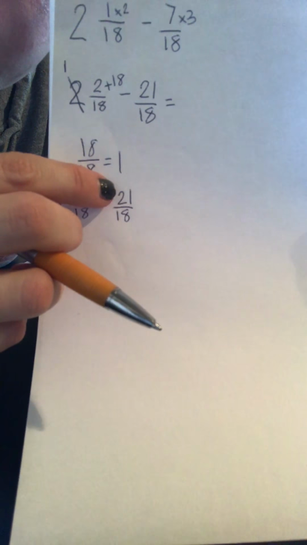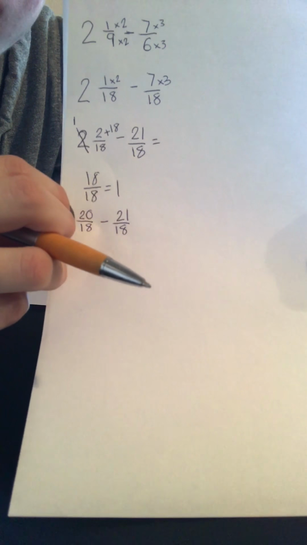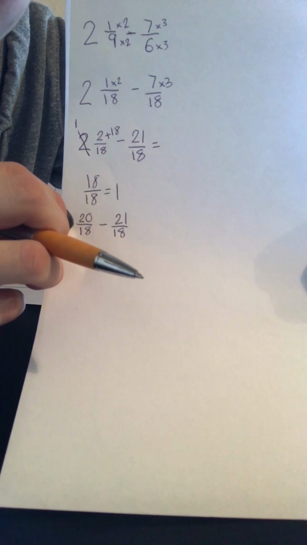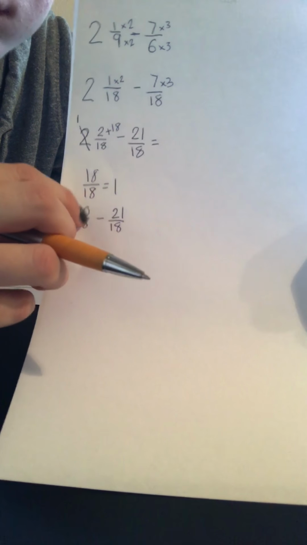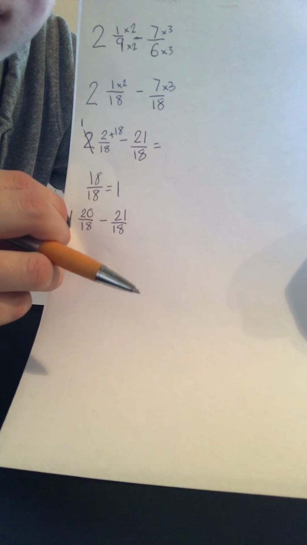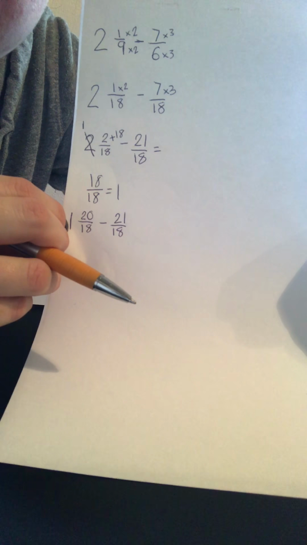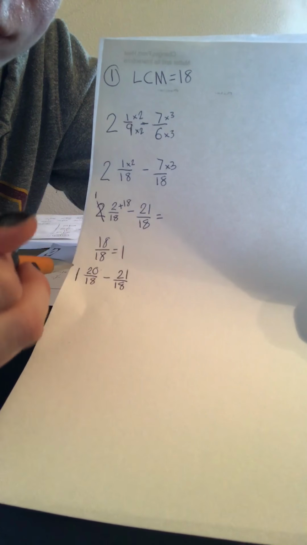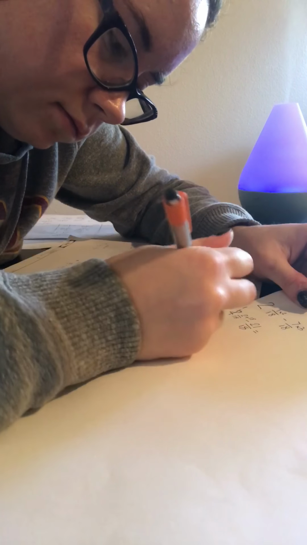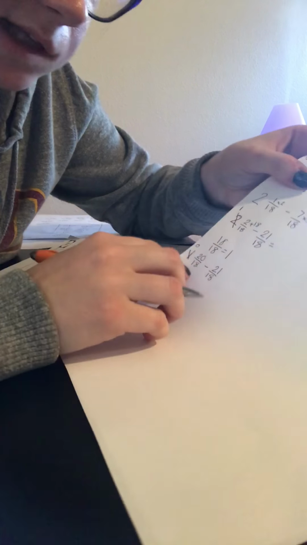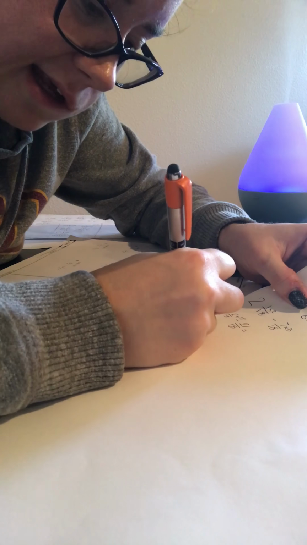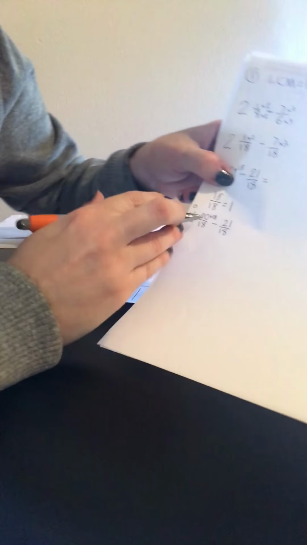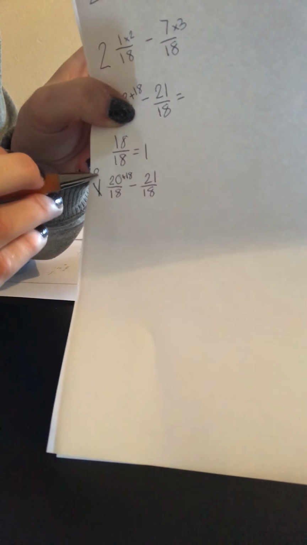The problem is that my number here in the numerator is larger than this numerator. I still can't do that process. I can't take 21 from 20. There's not enough. So I need to borrow against my whole number again. So I'm going to remind you of this right here. 18/18 equals 1 whole. So if I take away this 1, I have 0 wholes left. But I need to add the 18 that I borrowed from the whole number to my numerator right there.